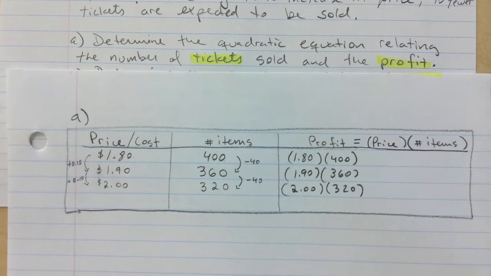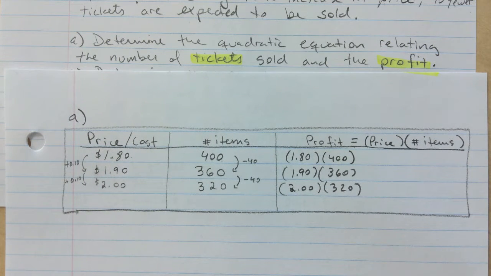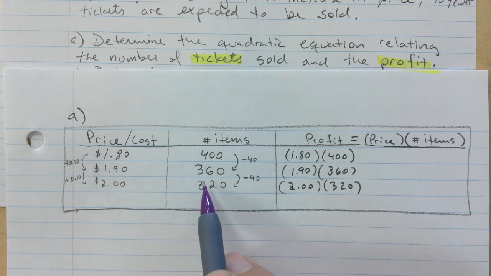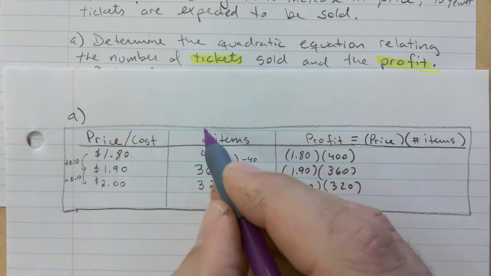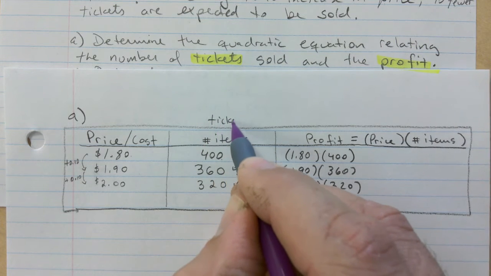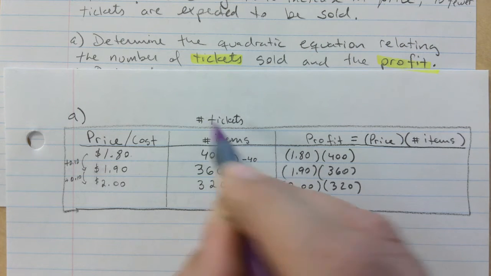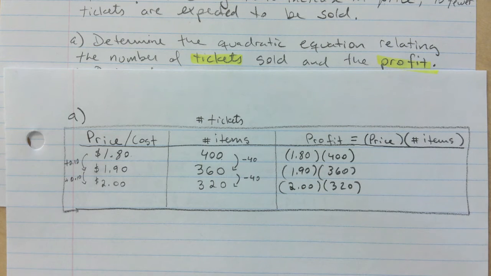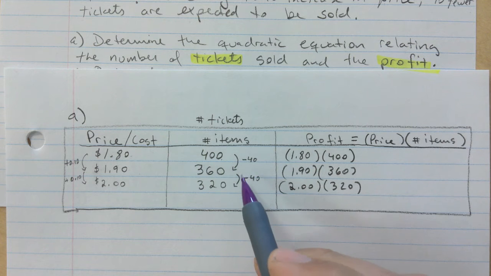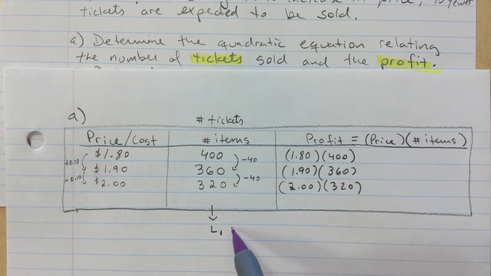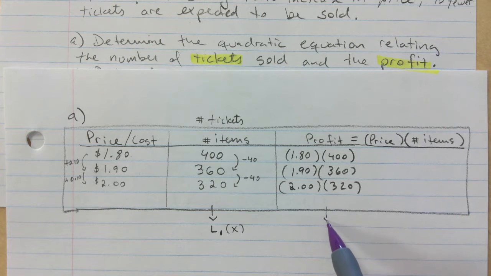So tickets and profit means which one of these two represents tickets? Well, it's this one here, right? I'm going to put down tickets on top just so you know that they mean the same thing. Number of tickets, number of items is the same thing. I'm just generalizing because it won't always be tickets. So we want to put this into L1. That's going to be our X value, and we're going to type this into L2.